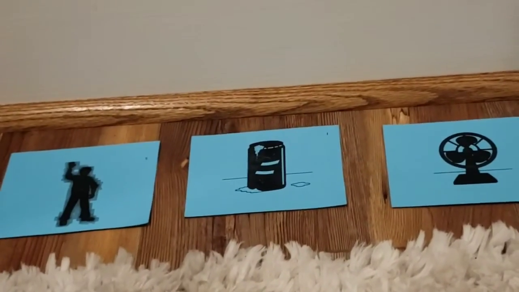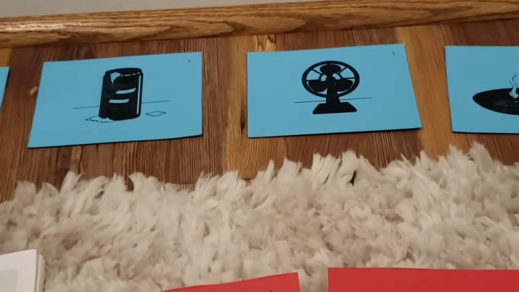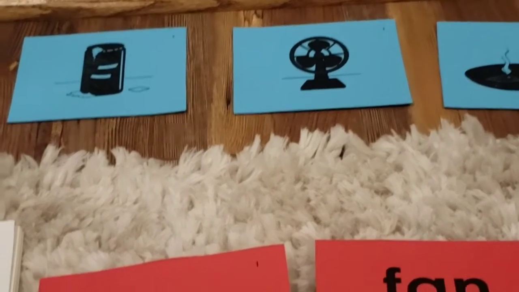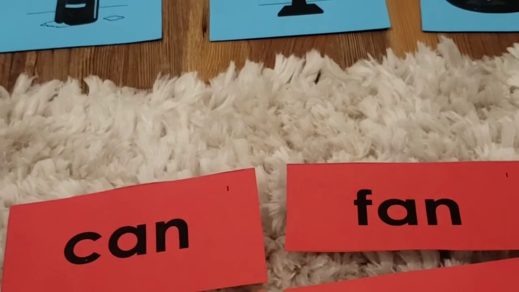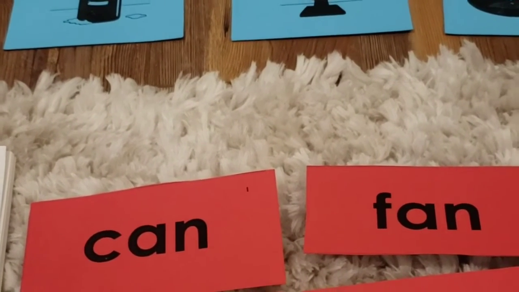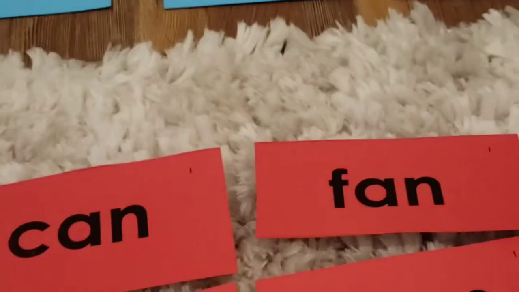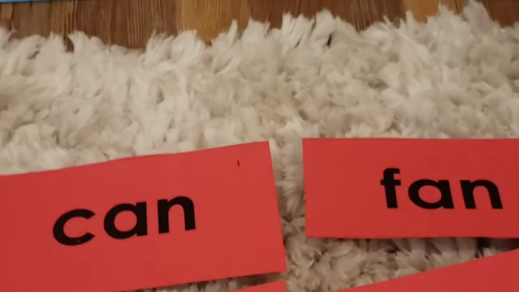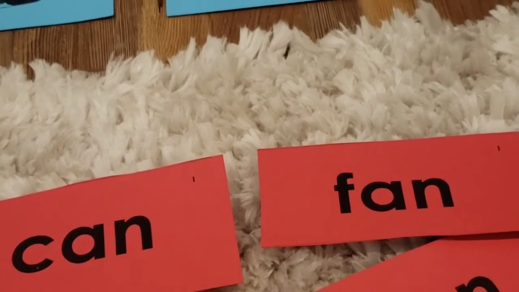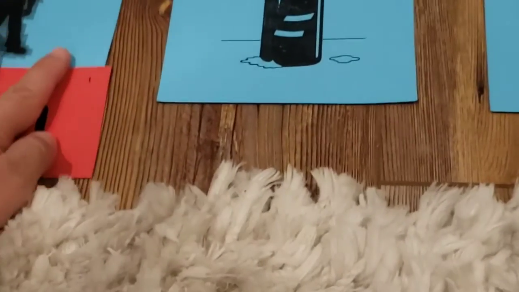So get your hands ready to stretch. Man. Can you find the word that says man? I only see one word that begins with that sound. Man. So next, I need the word that goes with can.